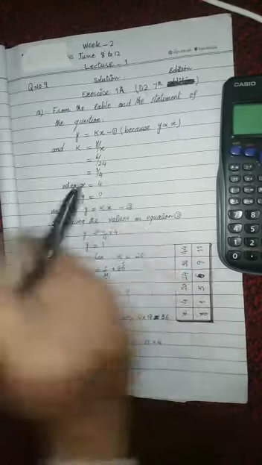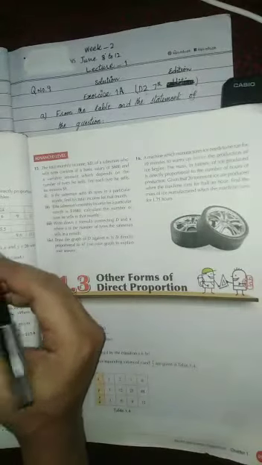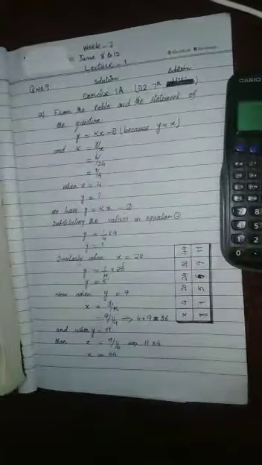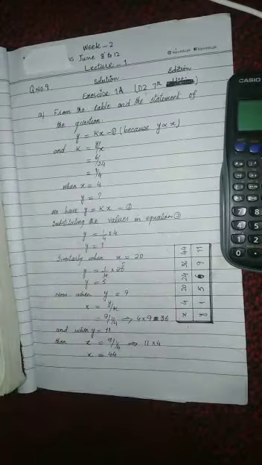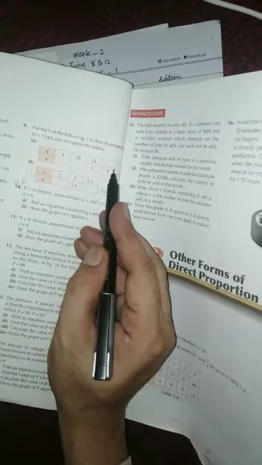See the first column of the table. The value of x is 4. This is the first column, second, third, fourth, fifth. There are 5 columns given in the question. If the value of x is 4, then what will be the value of y? Similarly, if the value of x is 20, then what will be the value of y? And in this case, if the value of y is 9, then what will be the value of x?